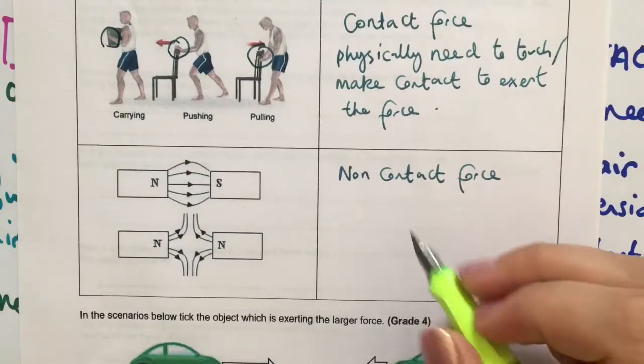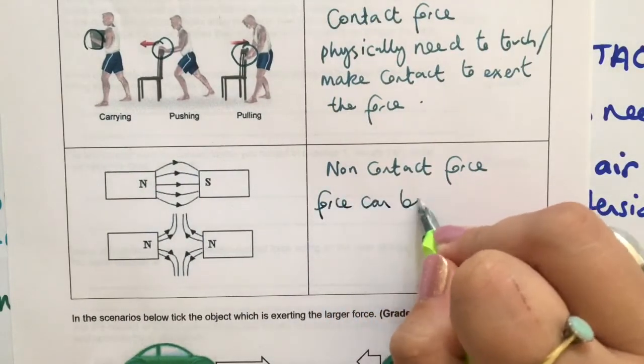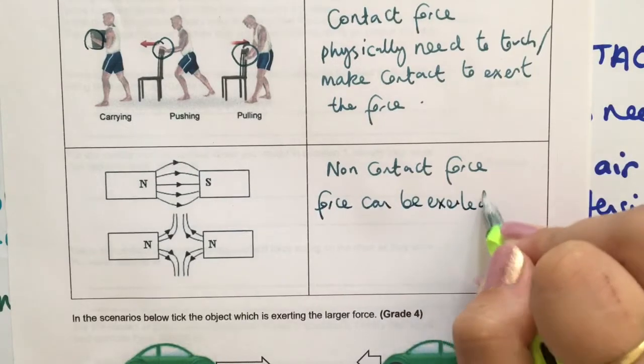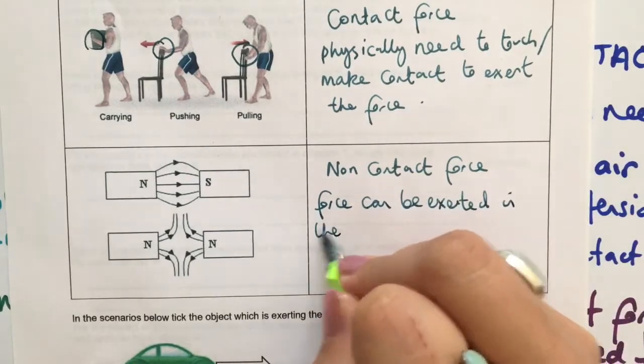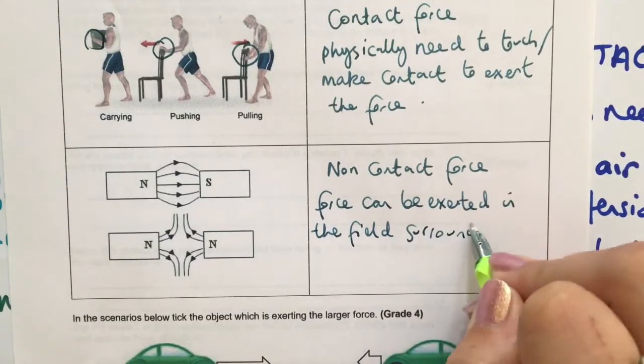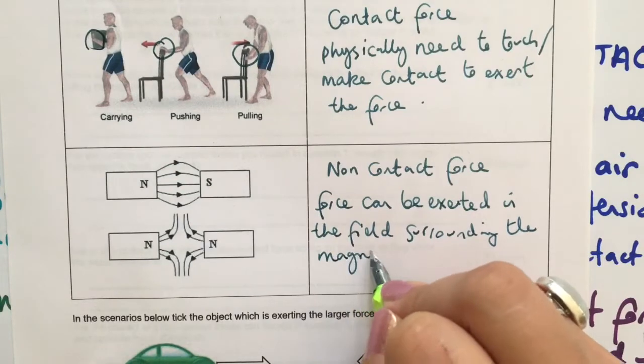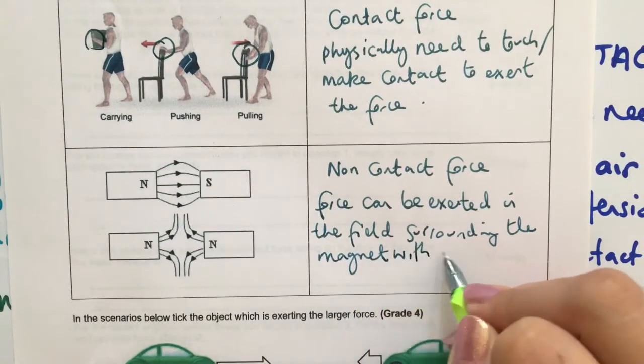So they're a non-contact force because a force can be exerted in the field surrounding the magnets without touching it.